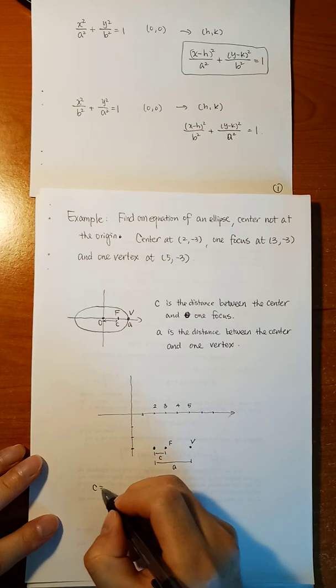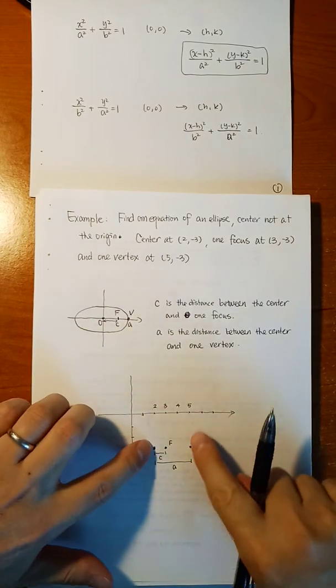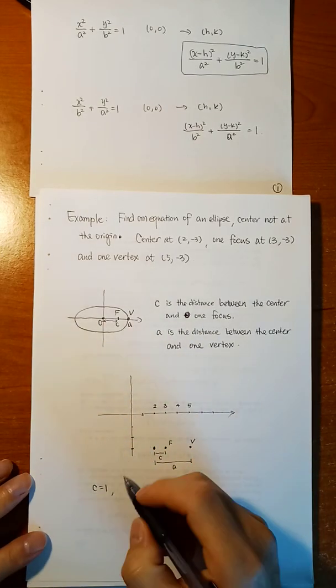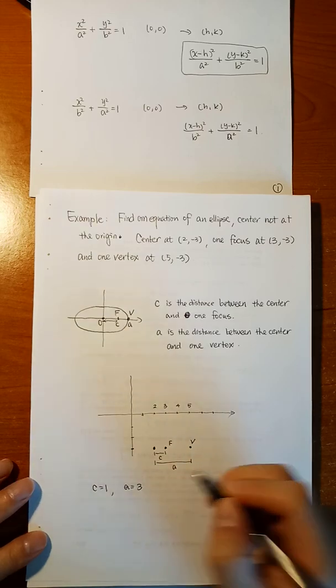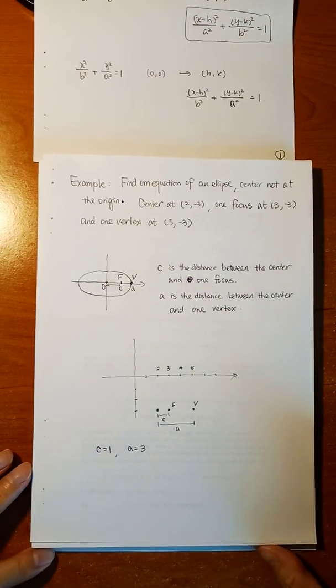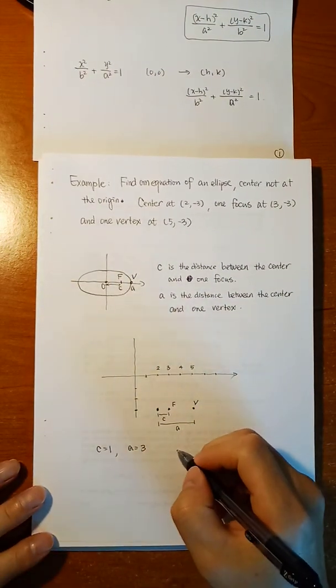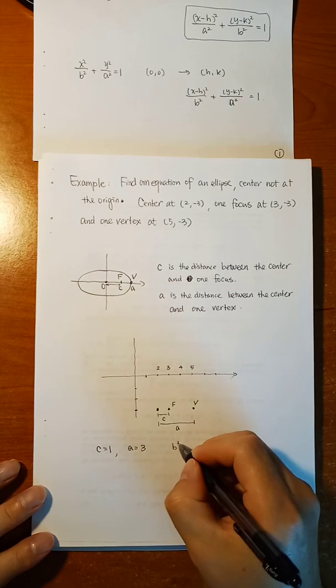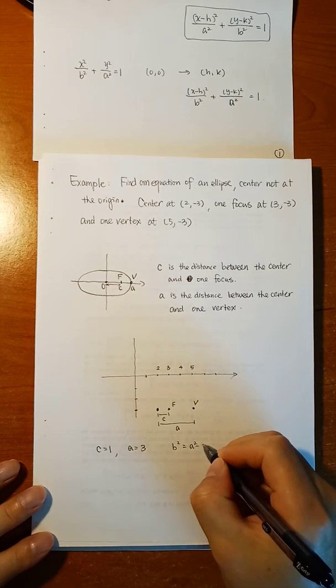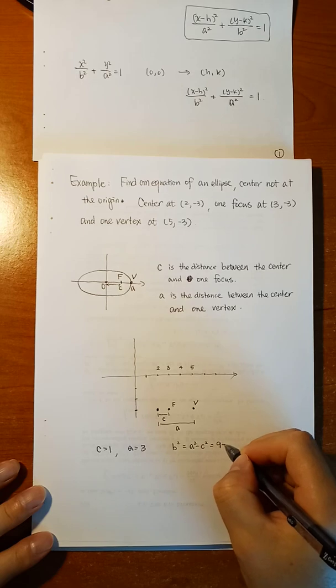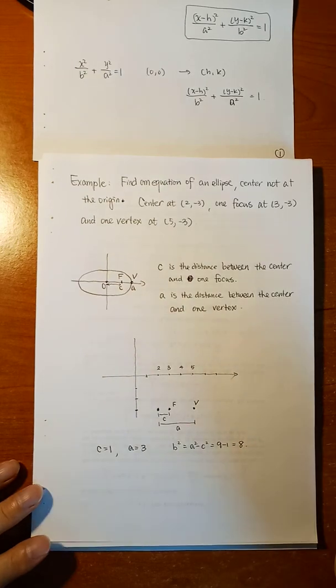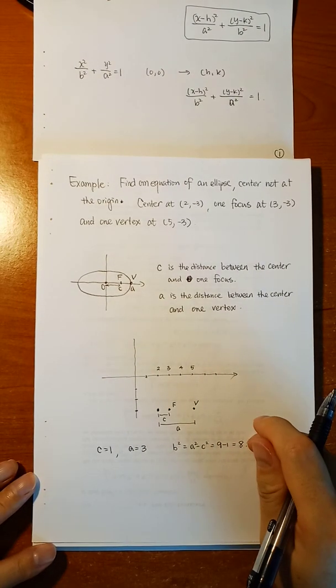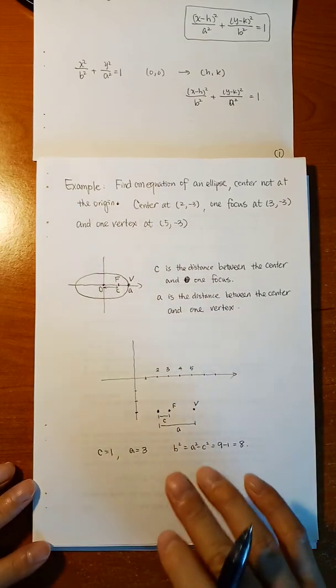So c is equal to 1. From 2 to 5, the distance a is 3. So b squared is equal to a squared minus c squared, which is 9 minus 1 is 8. This is b squared.